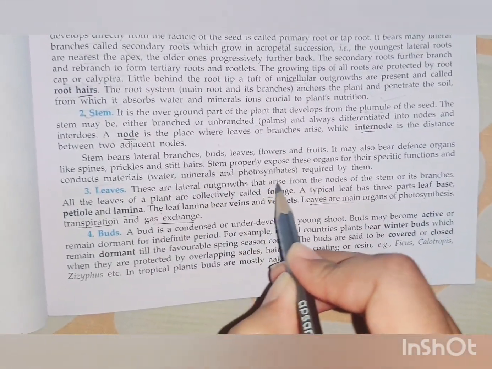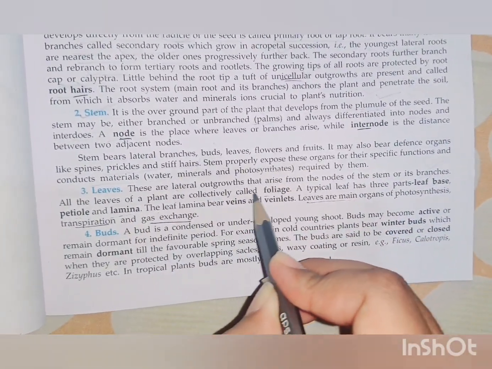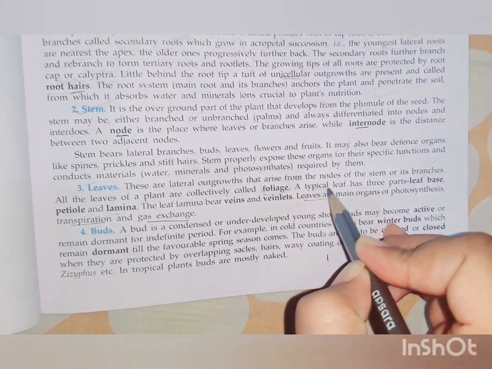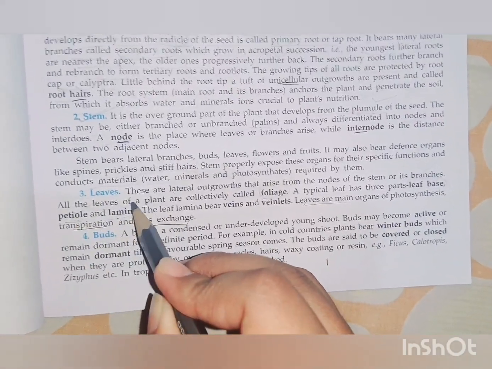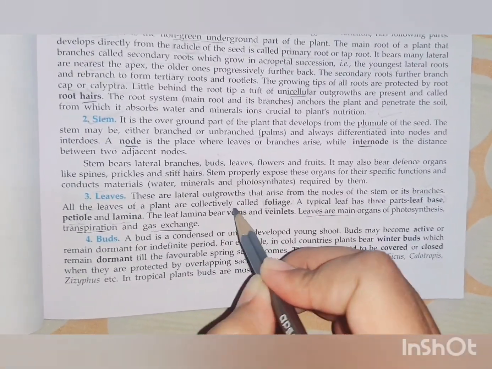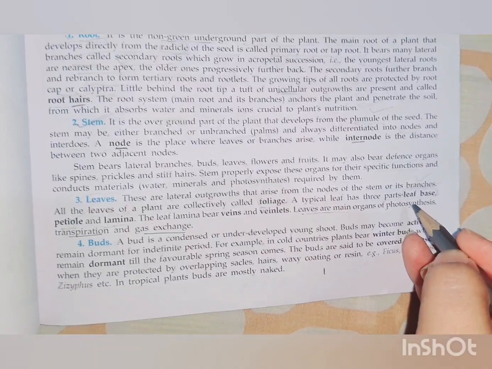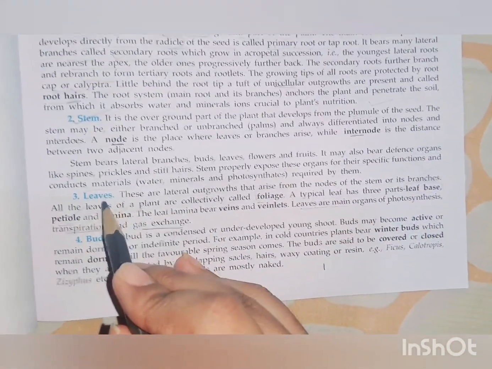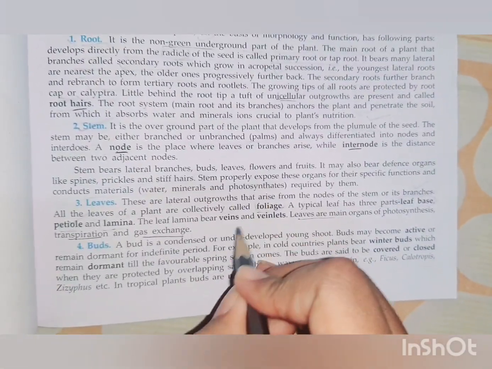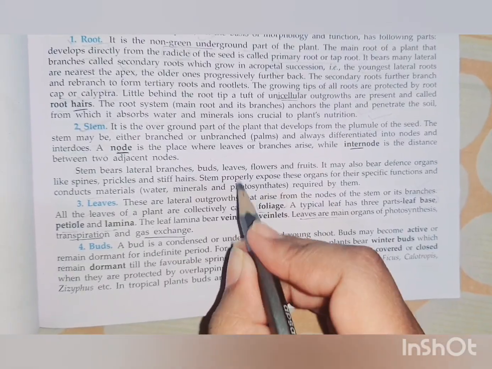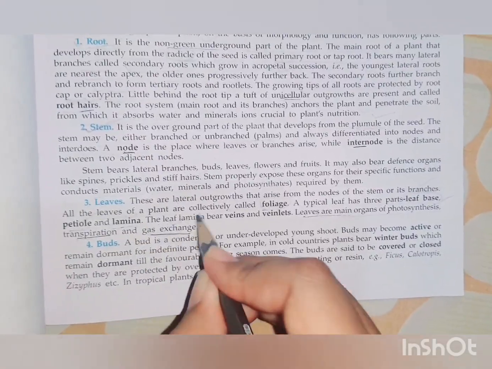Then leaves. These are lateral outgrowths that arise from the nodes of the stem and its branches. All the leaves of the plant are collectively called foliage. A typical leaf has three parts. One is leaf base, second petiole, third lamina. The leaf lamina bears veins and veinlets. So leaf base is the base of the leaf, then petiole, the stalk of the leaf, and lamina, the expanded part of the leaf. And leaf lamina, that broad and expanded part of the leaf, has many veins and veinlets. Leaves are main organs for photosynthesis, transpiration as well as gaseous exchange.